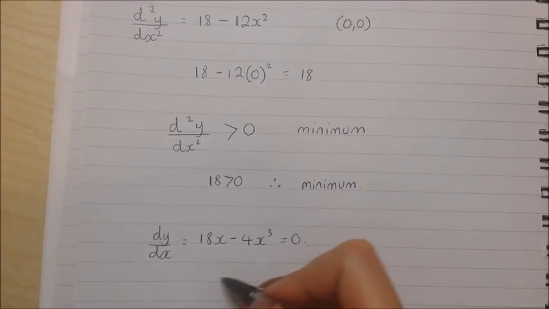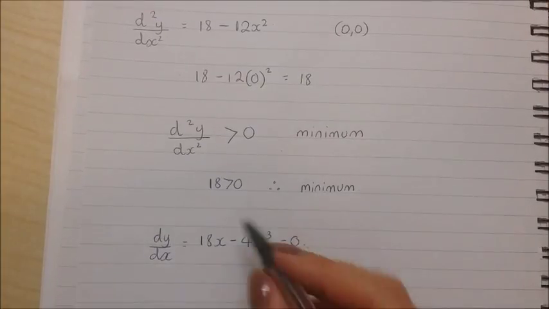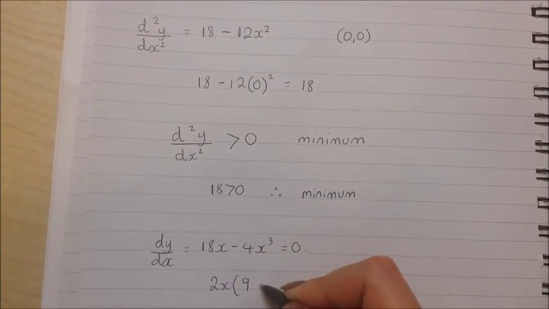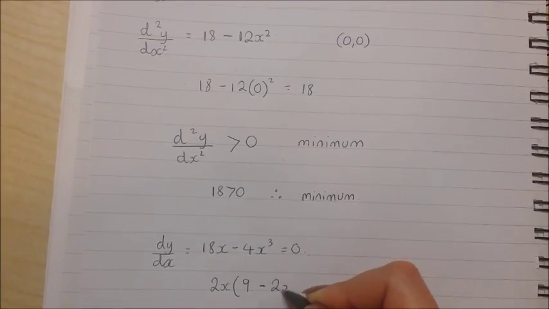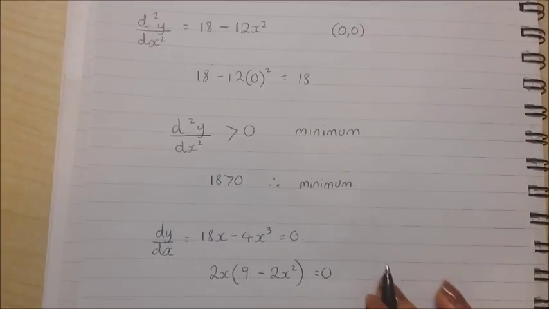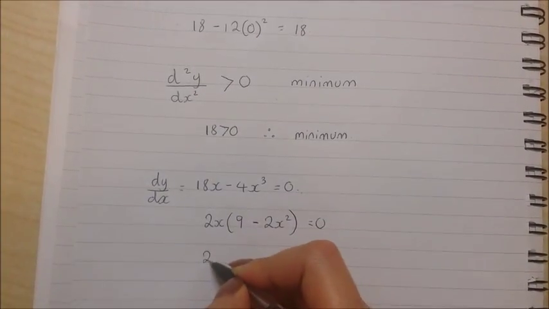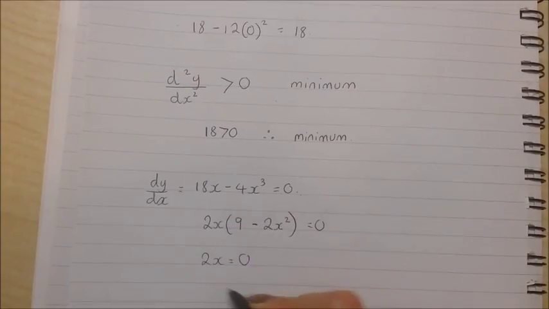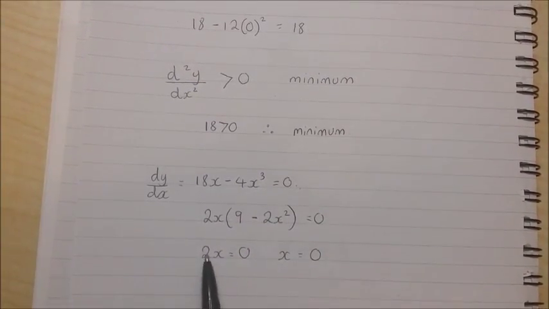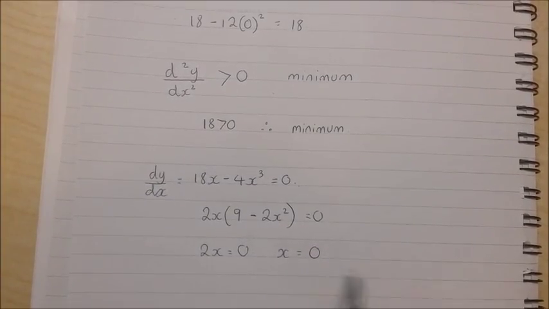So what you do here is you take out what's common between these two, which is 2x, and then you get 2x times (9 minus 2x squared) equals 0. So you do this separately. 2x equals 0, therefore x also equals 0, because 0 divided by 2 just gives you 0.